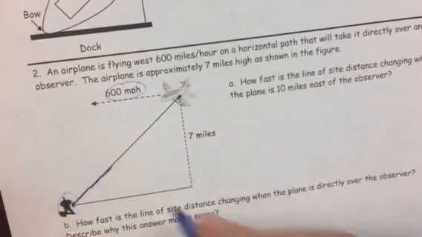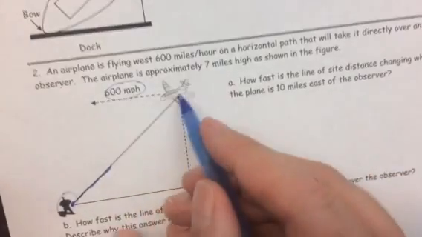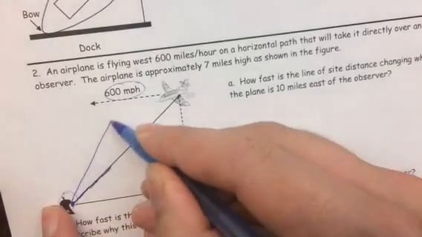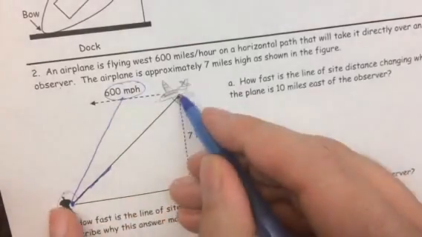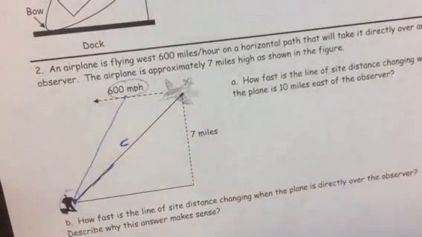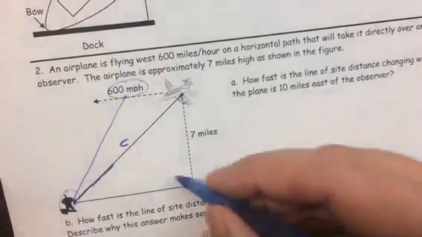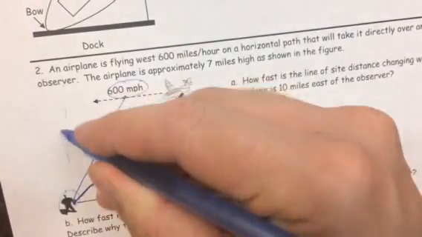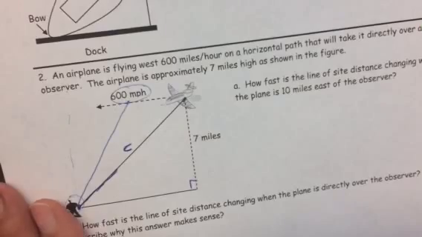This distance, I'm going to label as a variable because obviously it's changing as this plane moves. So as the plane moves to here, this distance is getting smaller. I'm going to call this c. The reason I'm calling it c is because it's the hypotenuse of a triangle. I can clearly see a right triangle here. You could have also made a right triangle here, and that will work as well.